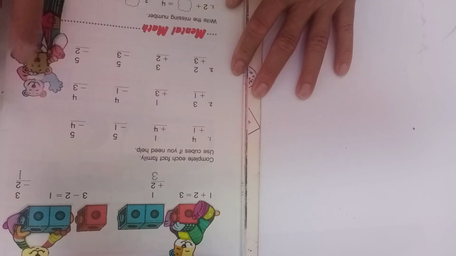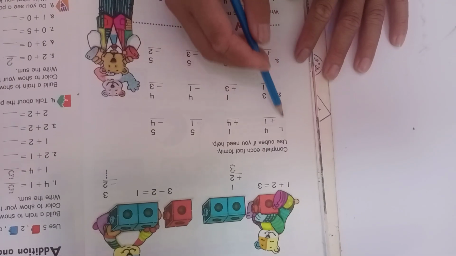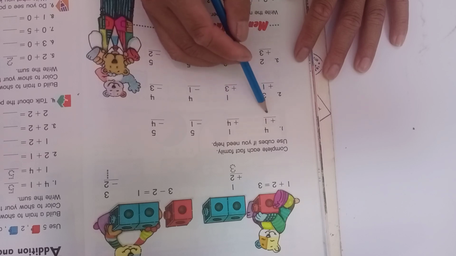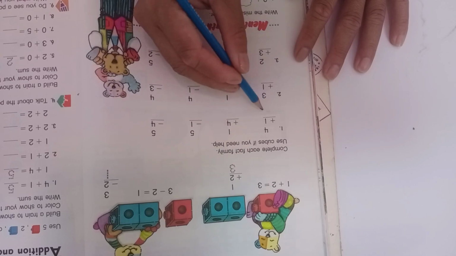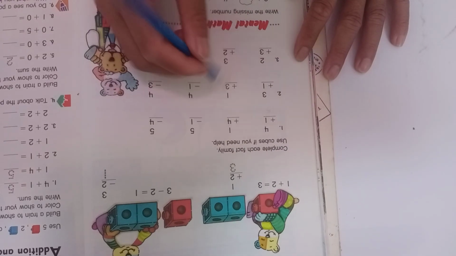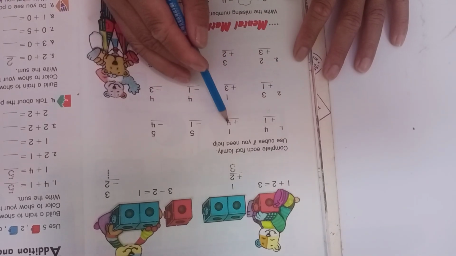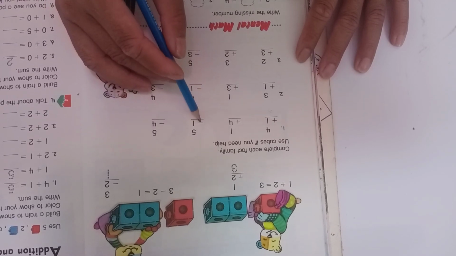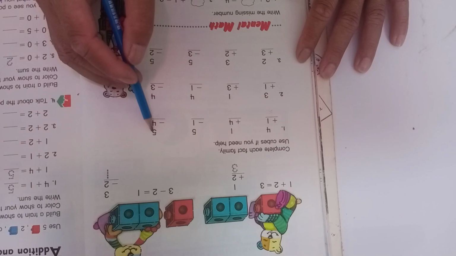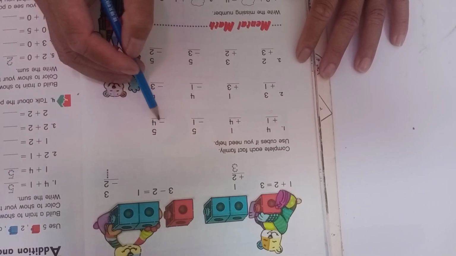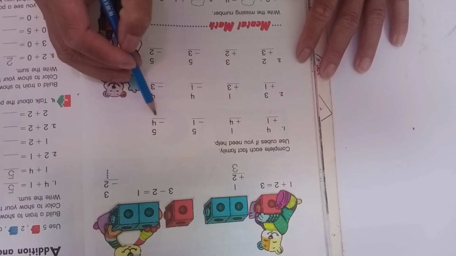So you can say about this. Yes, number 1: 4 plus 1 equals 5. You can see it equals 5. And now 1 plus 4 equals 5 too. And now 5 take 1 equals 4, and 5 take 4 equals 1.